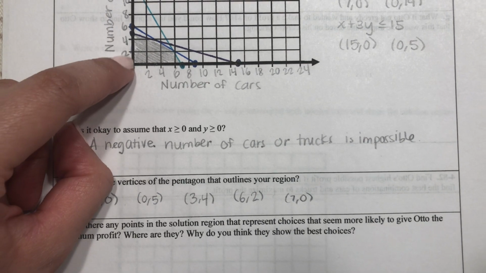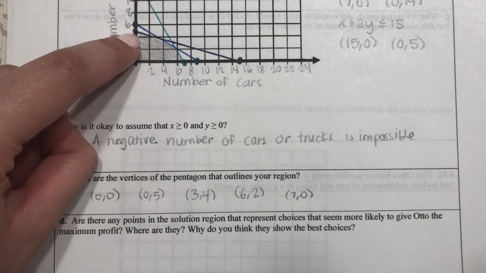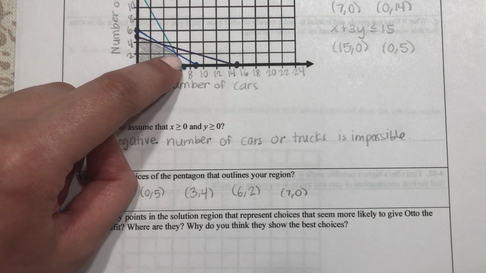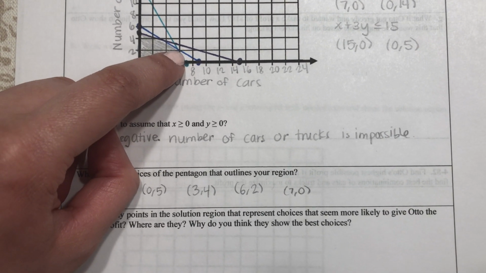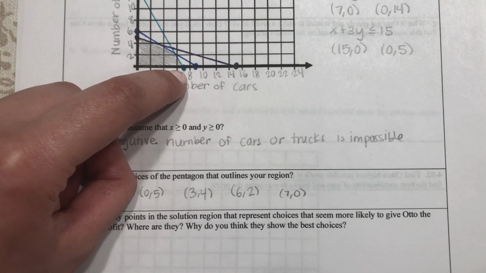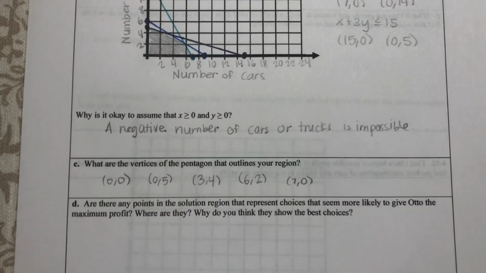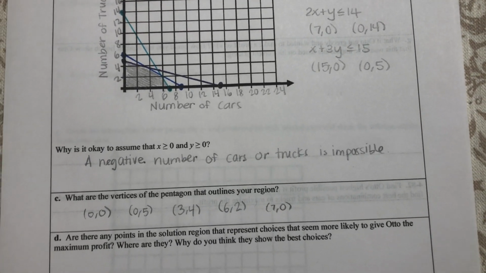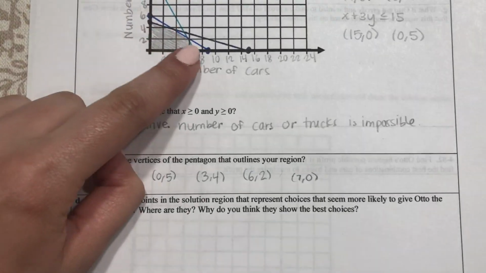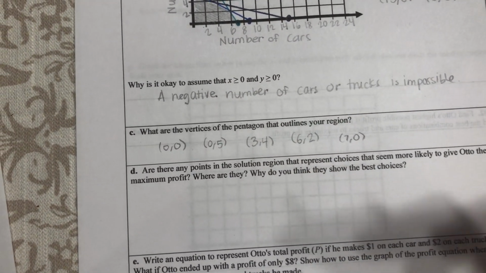But here, if he makes all 5 trucks, then he probably used up all his resources. For 6, 2, wow, he made a lot of cars, and then whatever he had left over, he made trucks. And then 7, 0 means he made all 7 of those cars and he has nothing left over to make any trucks. So these corners kind of represent the max amount that he can make while still being in the shaded region and using up all of his material so that he can make the maximum profit. So be in your shaded region in the corners, with obviously 0, 0 not being the best choice.